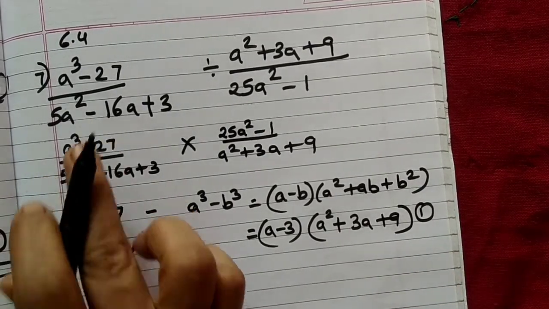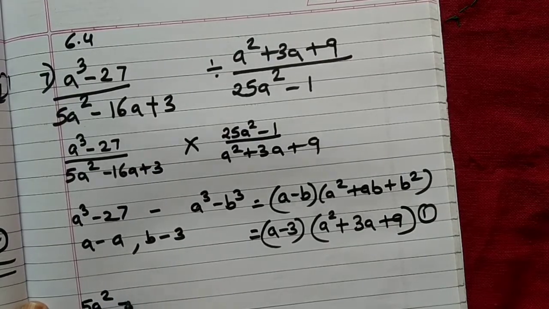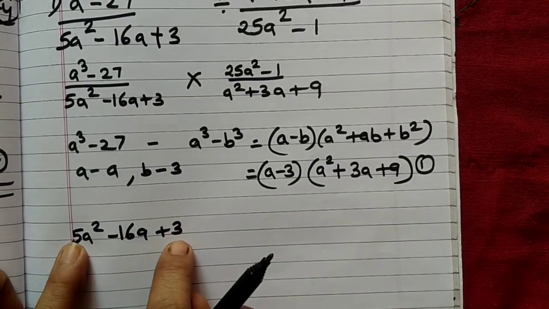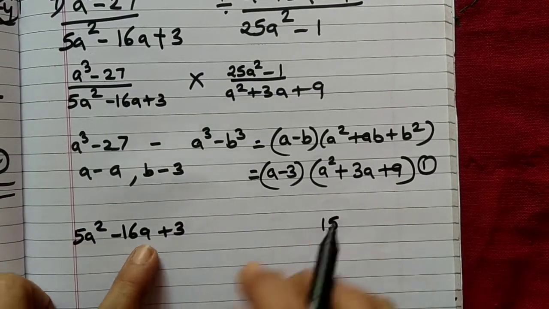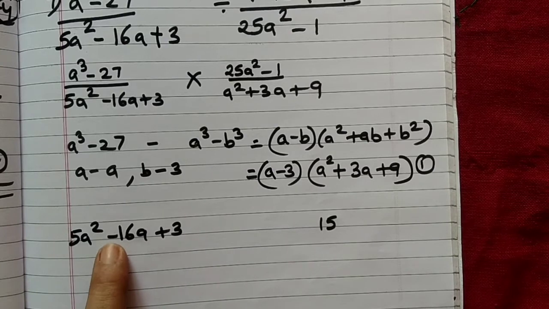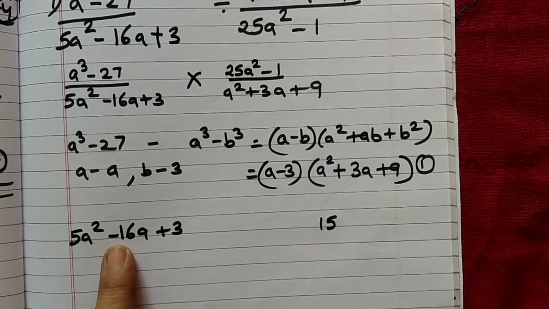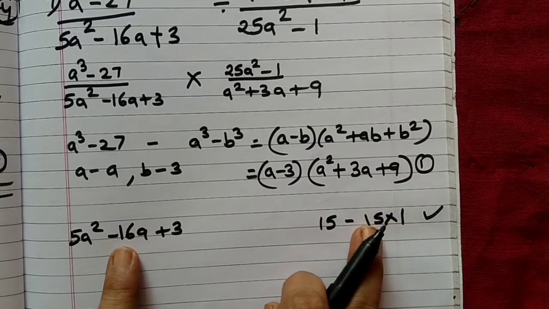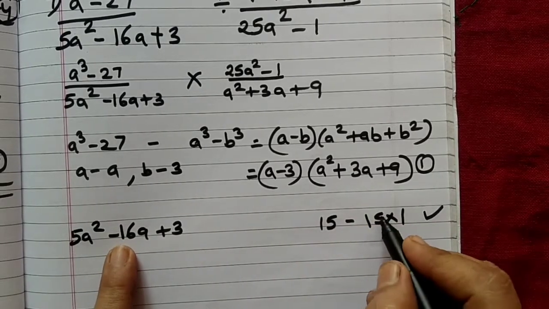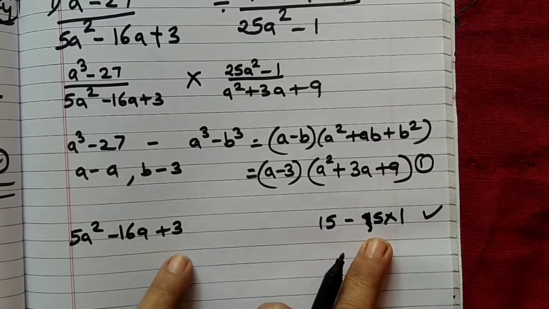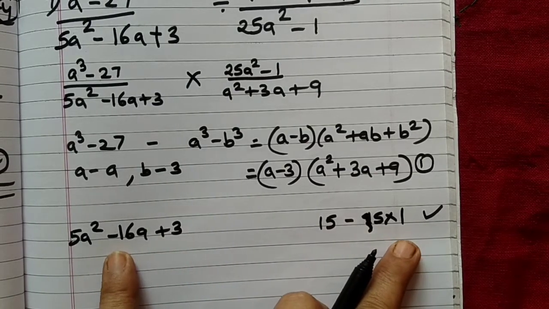Now let us take equation 2, that is the denominator, 5a square minus 16a plus 3. Now we have to factorize this. So the product is 15. Here there is a plus sign, so plus 15 is the multiplication, and we have a minus sign here, so both the terms will have the minus sign, and the addition of those two should be 16. So 15 into 1. When we multiply, we get 15, and when we add, we get 16.